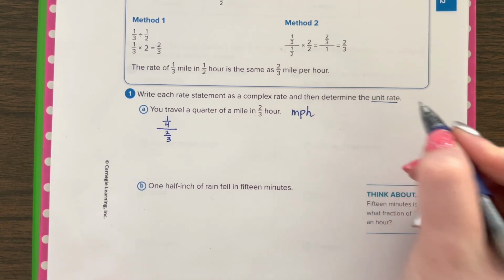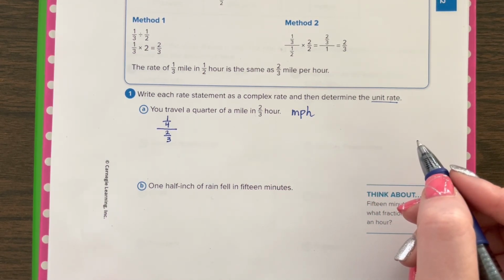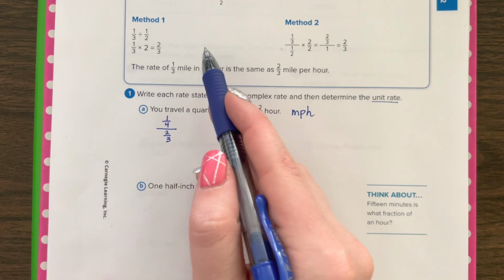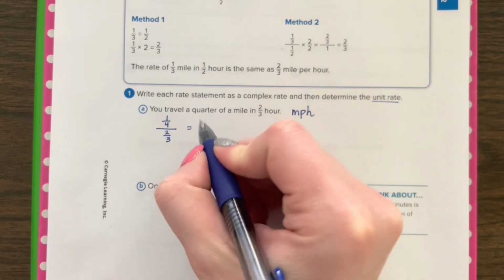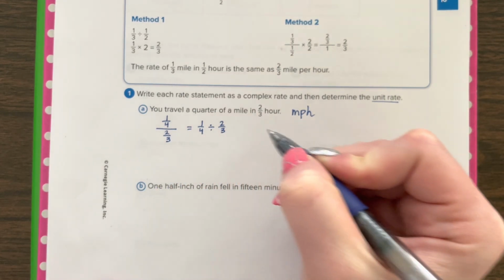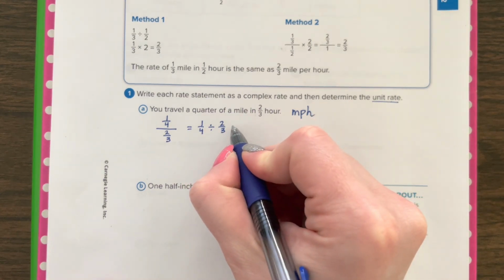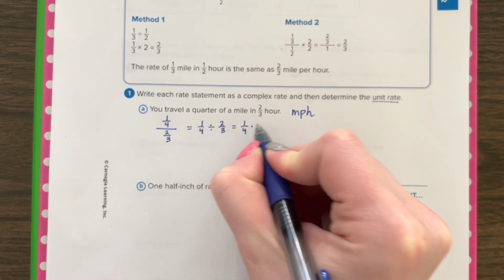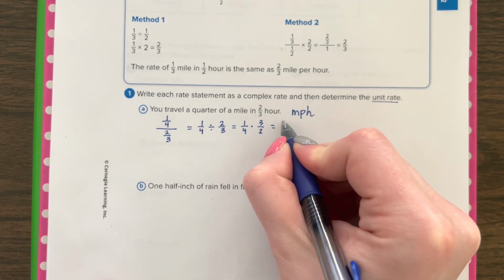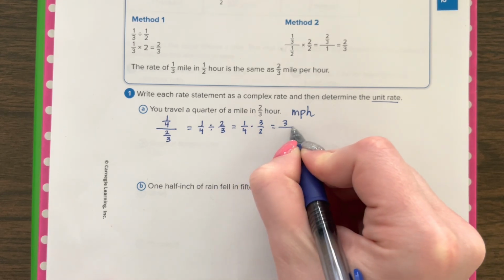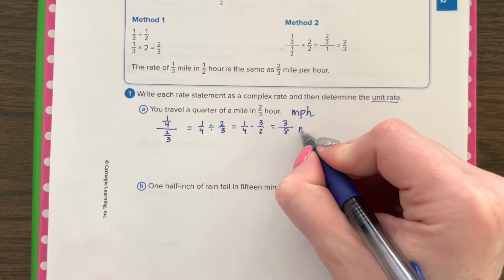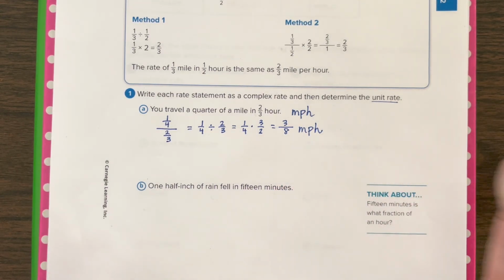Now we want to get the unit rate, so we want to figure out how much for one. In other words, how many miles can we go in 1 hour? So we can choose either method. I'm going to choose method 1. So I'm going to rewrite this. It's the same as 1/4 divided by 2/3. From here, we keep, change, flip. So we have 1/4 times 3 over 2. And now we multiply across our fractions. So we have 1 times 3, which is 3, and then 4 times 2, which is 8. So our unit rate now is 3/8 miles per hour.